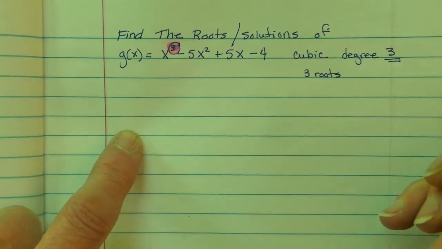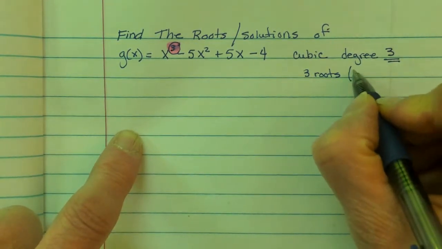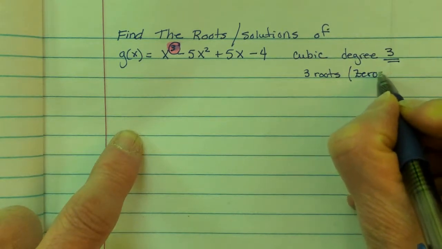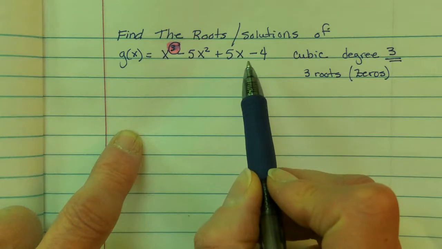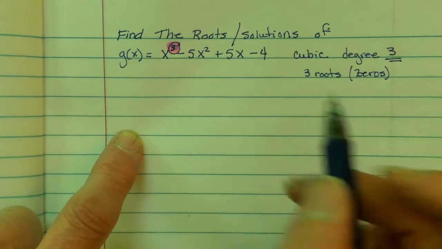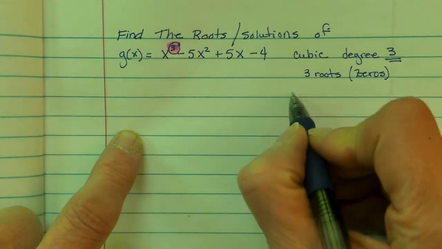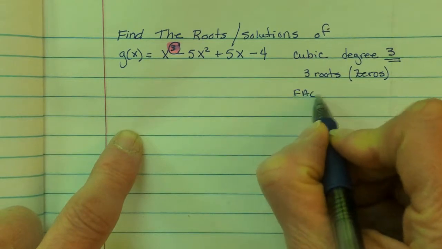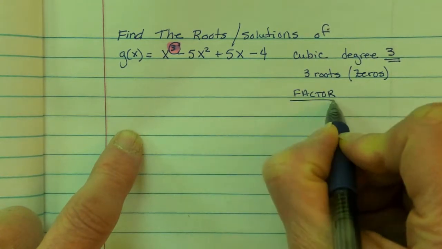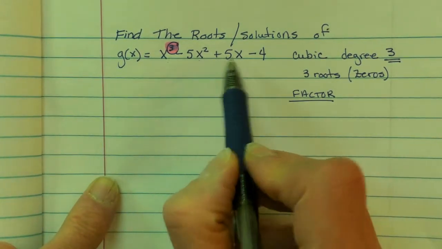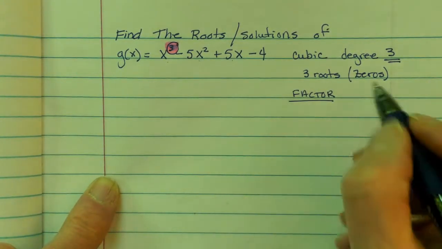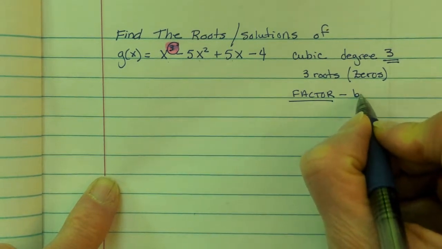Okay? So typically we think of roots, a synonym of roots could be zeros, but I'm calling them roots for a particular reason, and we will see. So when I'm asked to find the roots of any sort of function, the first thing I should think of is I need to factor. So let's look at this. I have how many terms? 1, 2, 3, 4. So I'm going to try factoring by grouping.